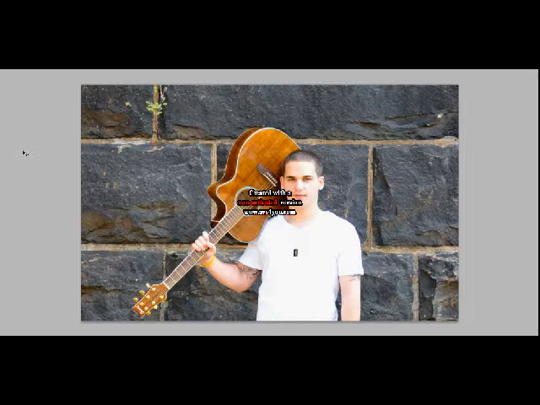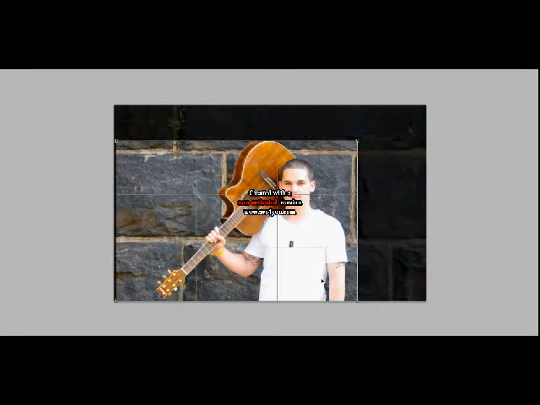Let's start with cropping the image, because that was my very first step. I went up to the top and I set my width at 12 inches, my height at 8 inches. The resolution is blank. Never, ever, ever fill in the resolution. Always leave it blank.